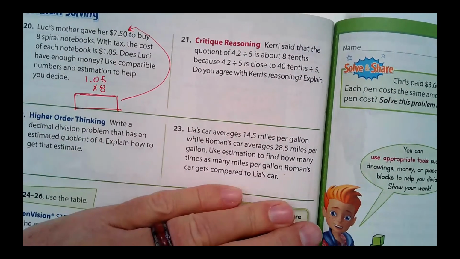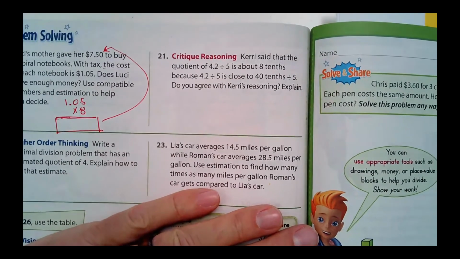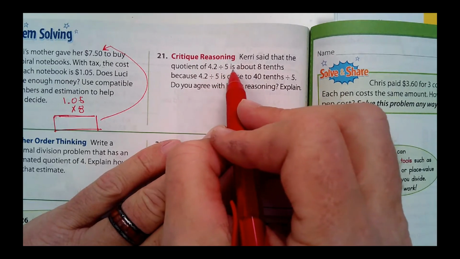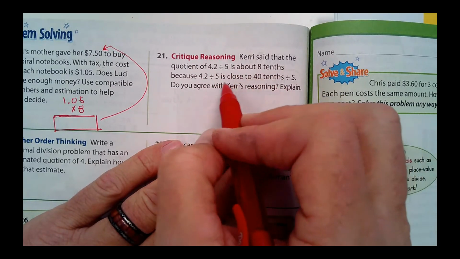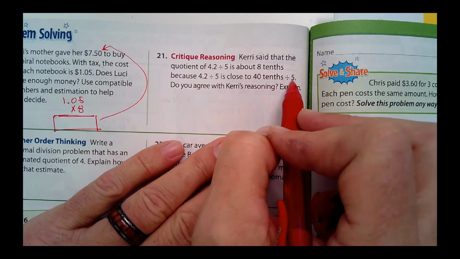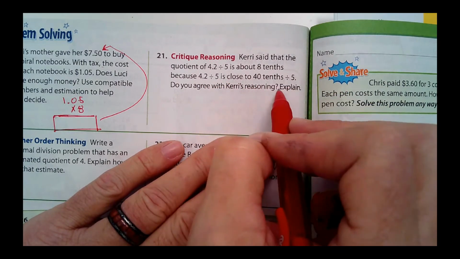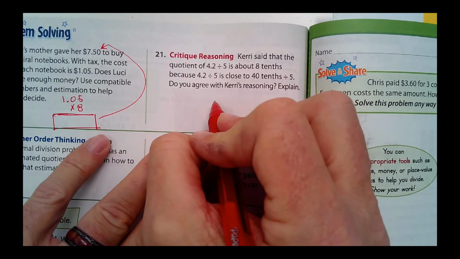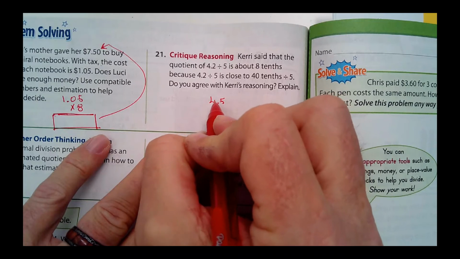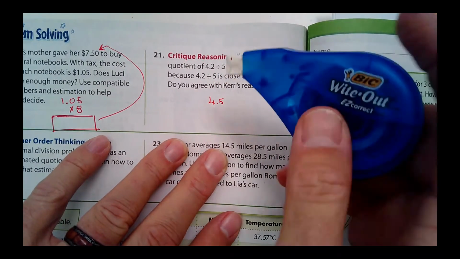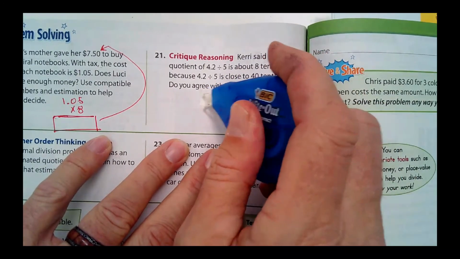Let's see here. Number 21, a few of you asked me about that. It says, Carrie said that the quotient 4.2 divided by 5 is about 8/10 because 4.2 divided by 5 is close to 40/10 divided by 5. Do you agree with her reasoning? Well, so let's do this here. 4.2, whoops. Getting ahead of myself here.